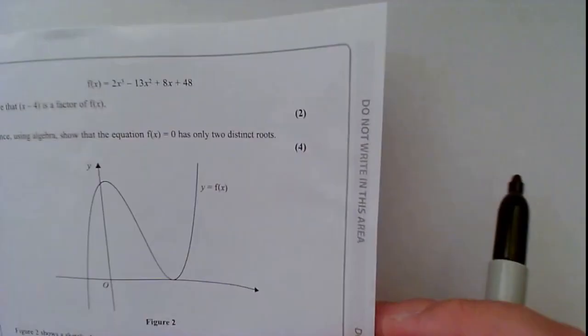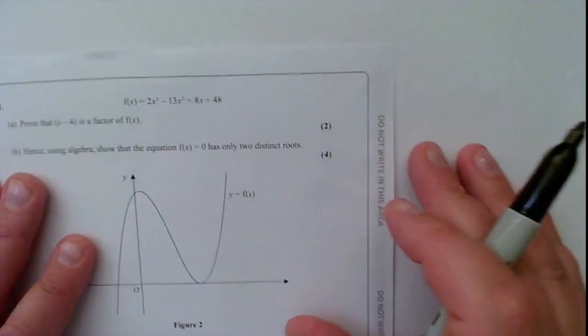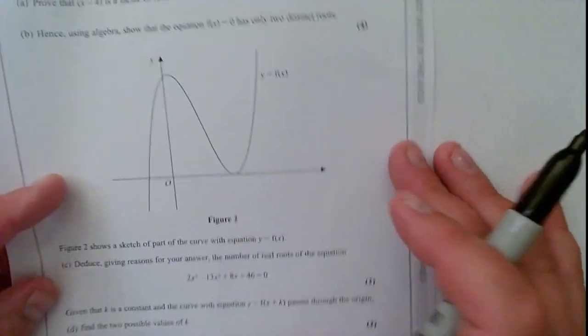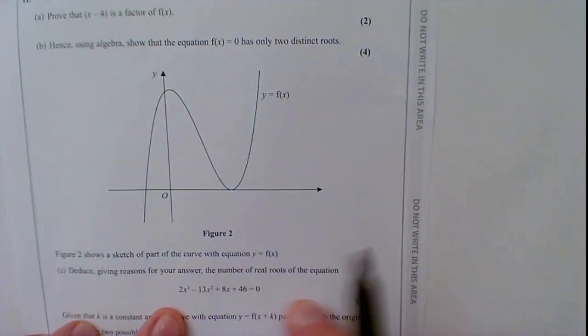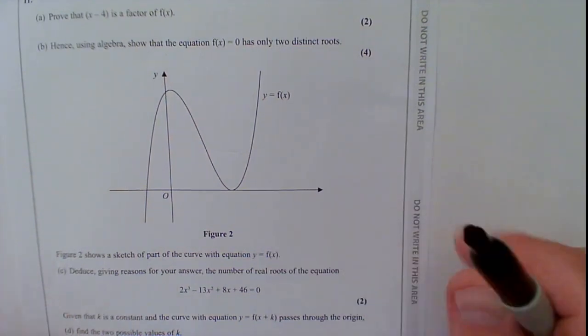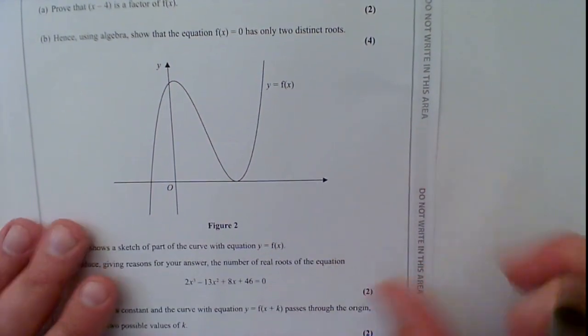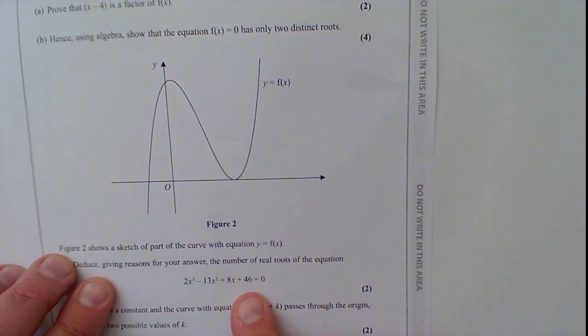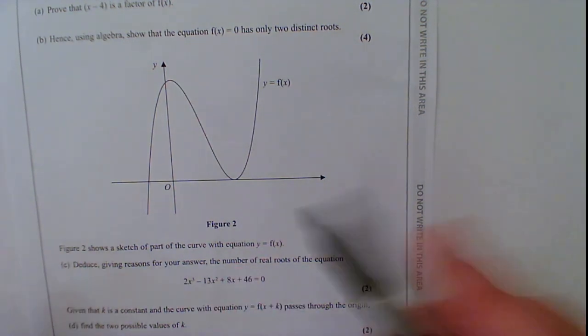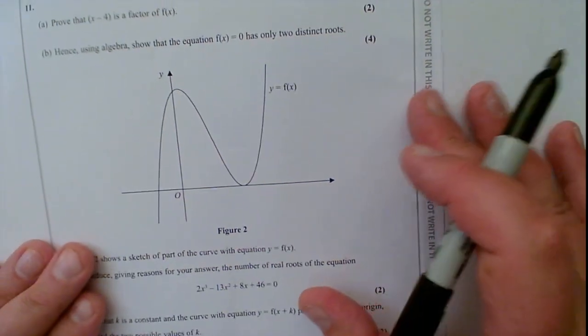So, question 11 was a question about the factor theorem, but the big overall concept behind this was, can you solve a cubic? All this work involved the ability to solve a cubic, and I love this, being able to solve this cubic here. This cubic doesn't even factorize properly. It's a nightmare to deal with, and yet we're going to use lots of tools that all come together to be able to solve this cubic.